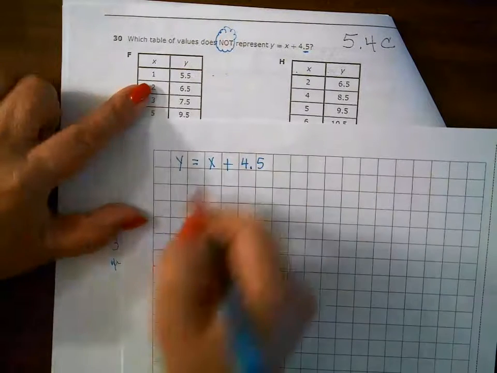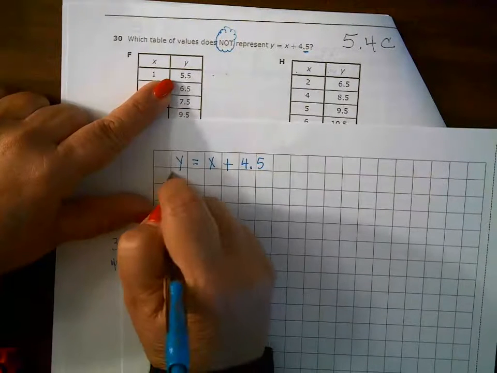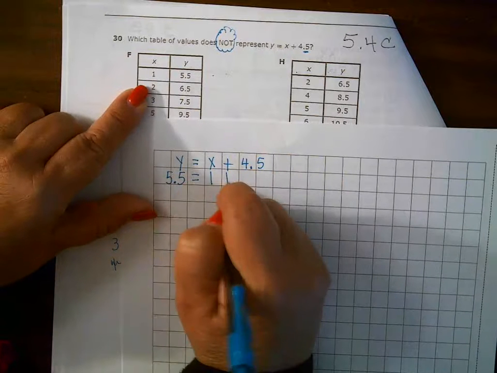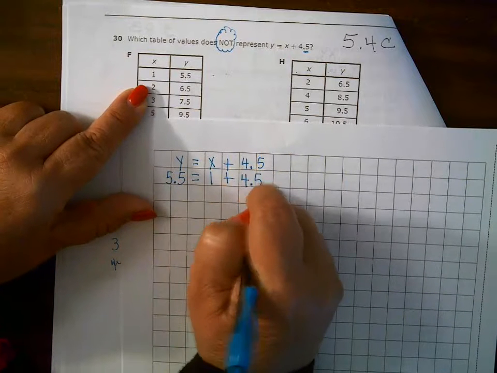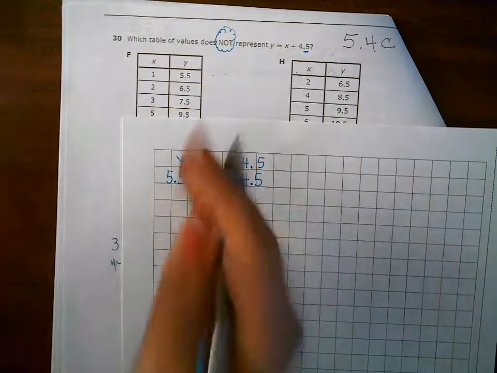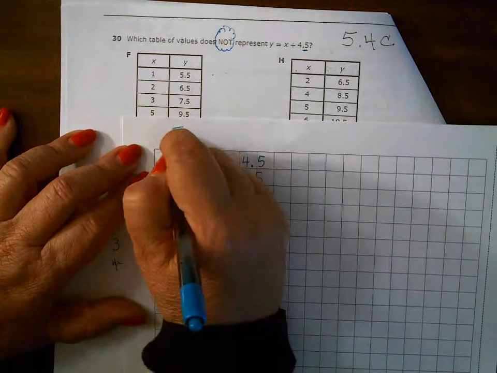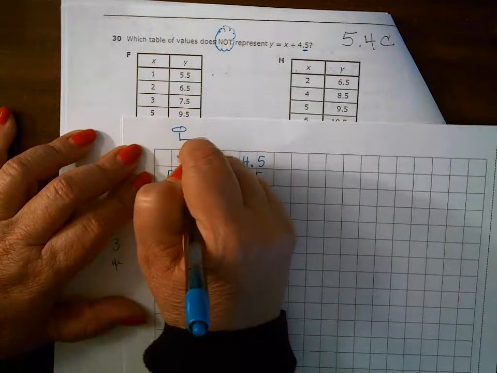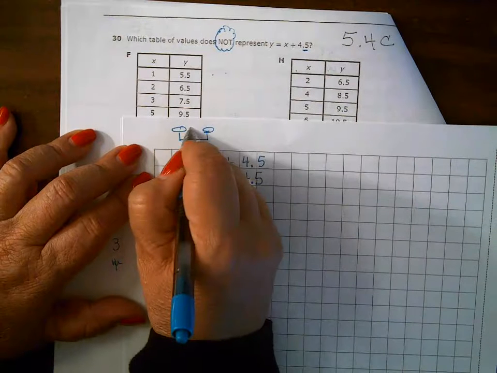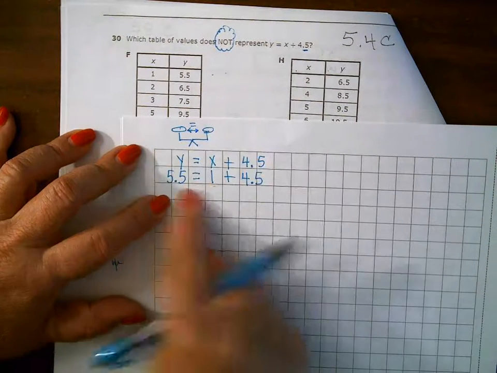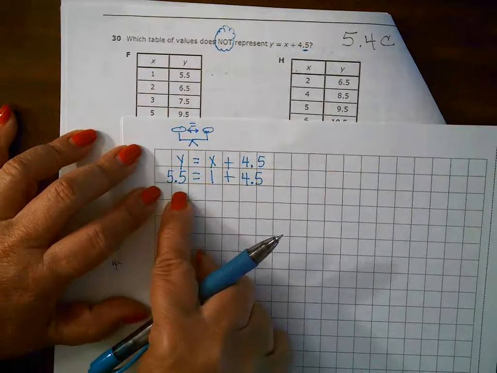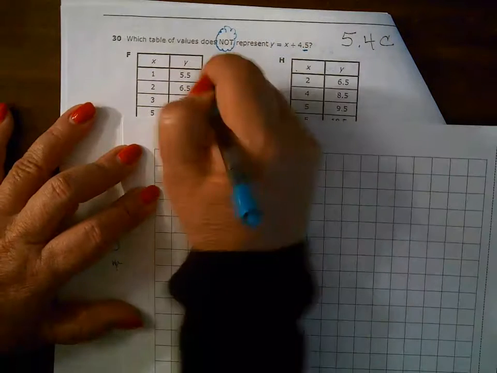So I'm going to take this first one. If y is 5 and 5/10, equals x is 1 plus 4 and 5/10. Is that a true statement? We're looking to see, remember this equal sign means, do they balance? It's like that on that scale, right? Are they the same? So they are equal. So is 1 whole and 4 and 5/10 equal to 5 and 5/10? Yes, that's a true statement. So I'm going to put true.